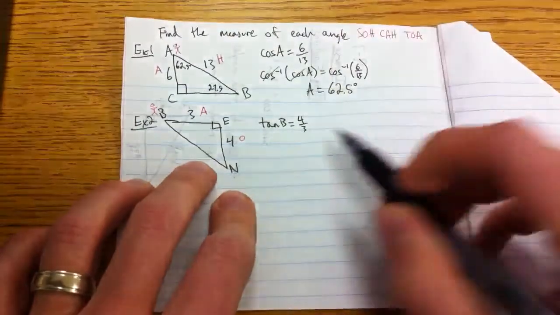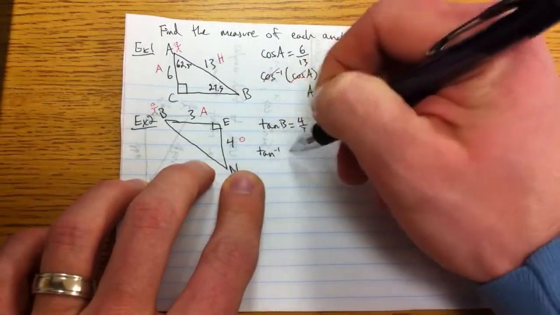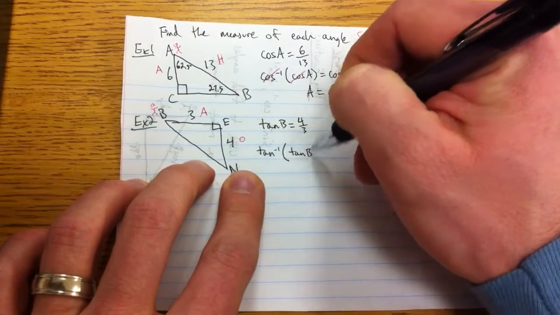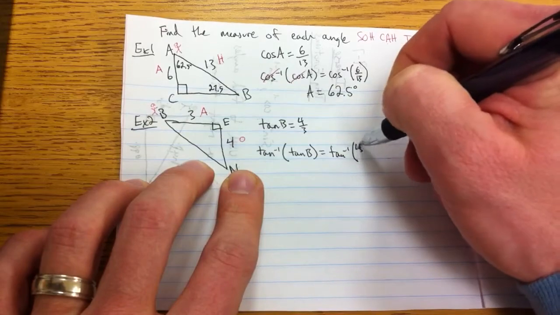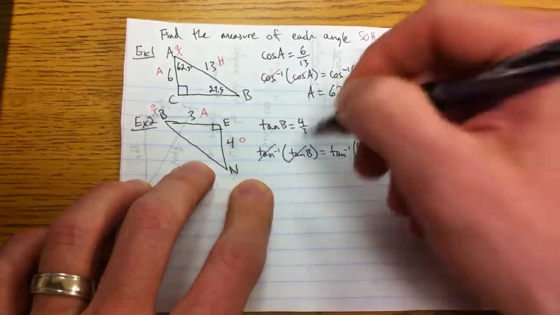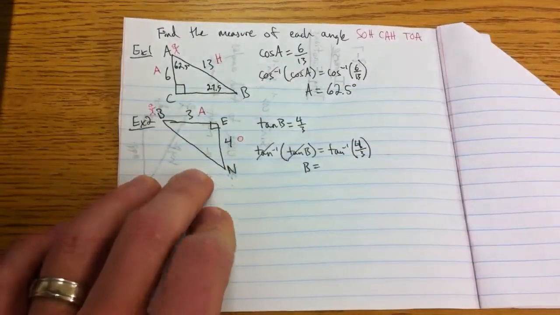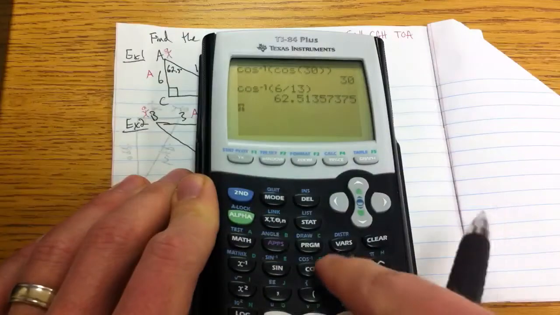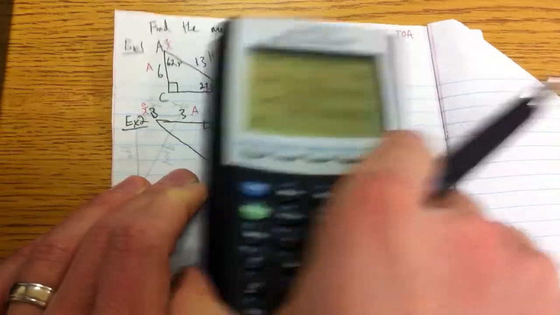Since we're using tangent, I need to use the inverse tangent. So tangent inverse of the tangent of B is equal to tangent inverse of 4 over 3. My tangent and my inverse tangent cancel out, so B is equal to the inverse tangent of 4 over 3. We can find out what that is. Inverse tangent of 4 over 3 is equal to 53.1 to the nearest tenth.